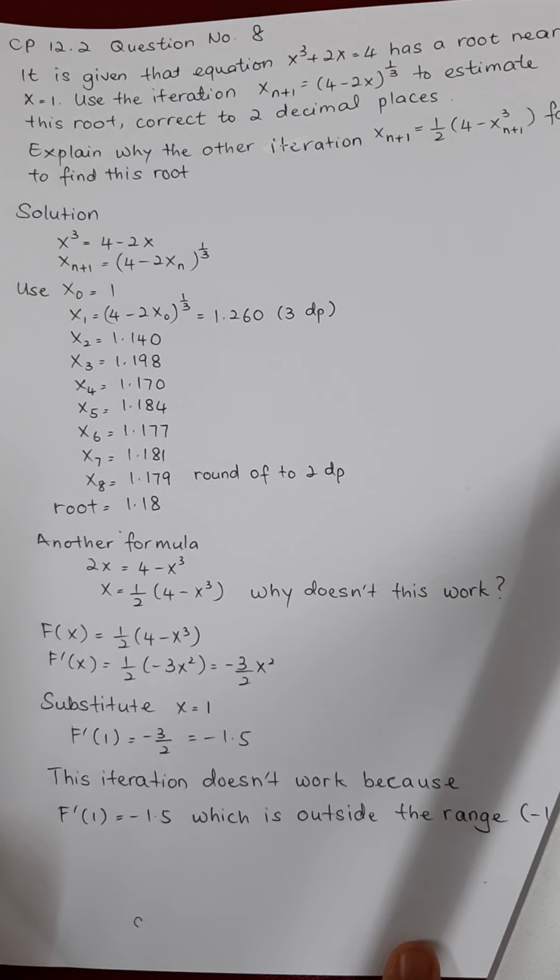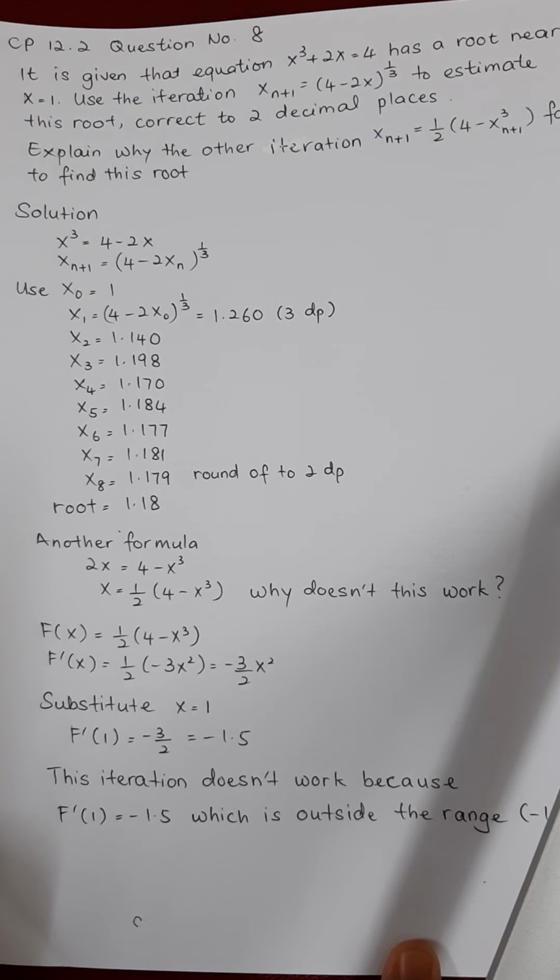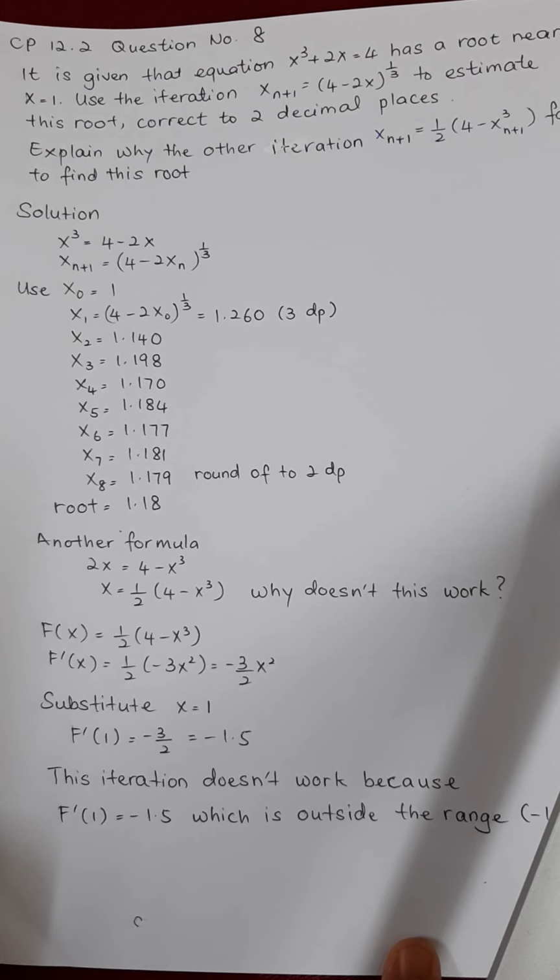Looking at the 7th and 8th iterations, the second decimal place can be rounded off to 8. So the root of the equation is 1.18. That's our final answer, rounded off to 2 decimal places.